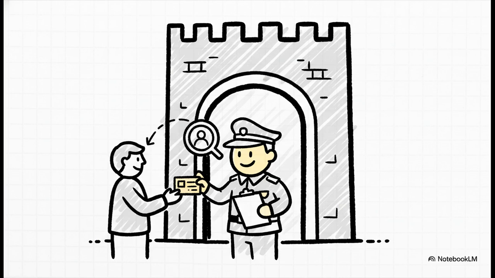So, every good fortress needs gatekeepers, right? You absolutely have to control who gets in, and just as important, what they're allowed to do once they're inside. In the world of Azure, this super crucial job is all about identity and access management. This is your very first line of defense.